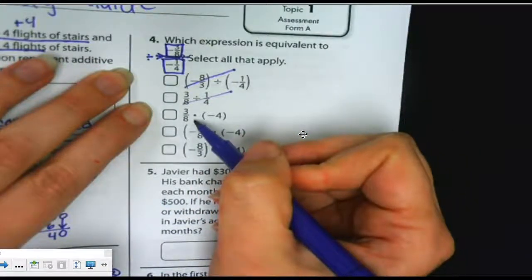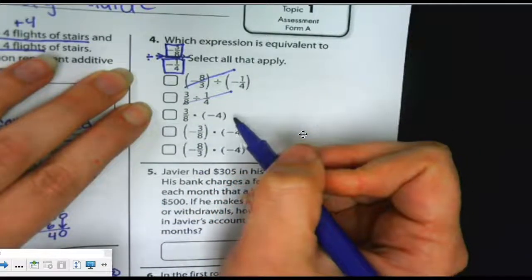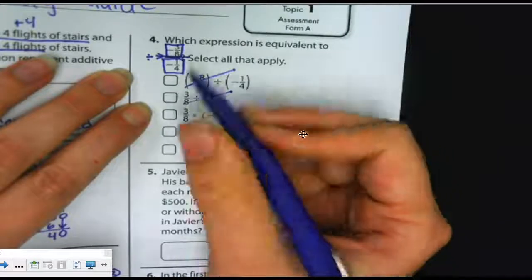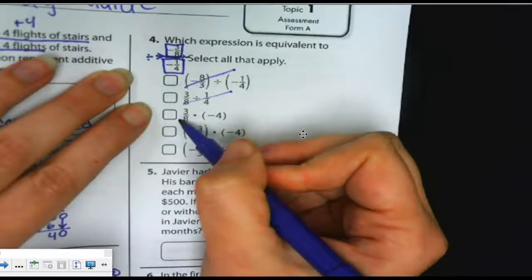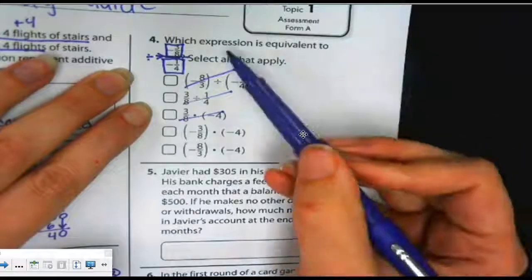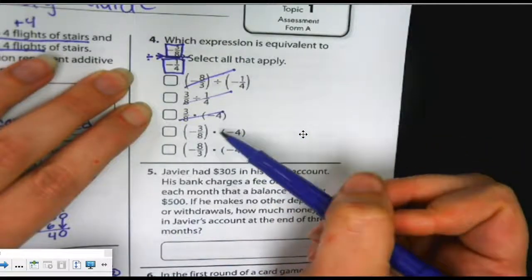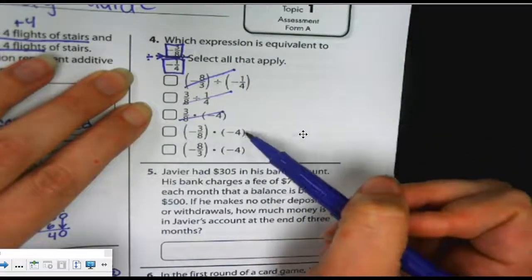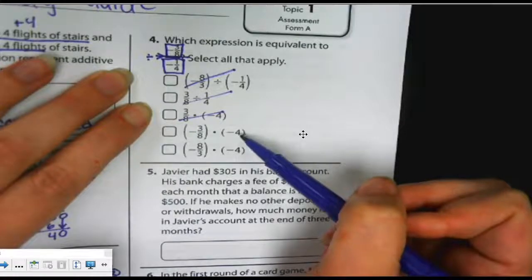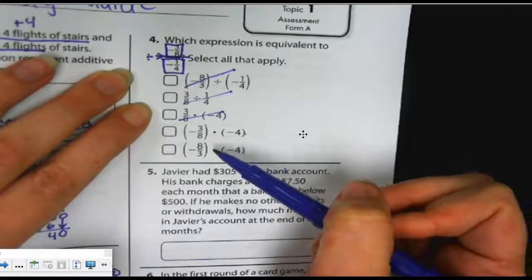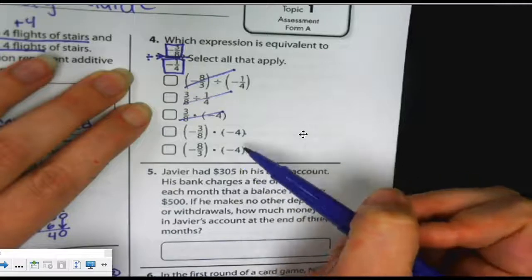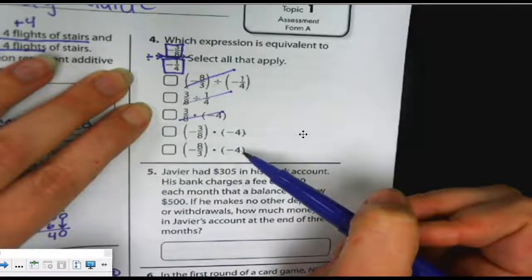Here I have 3/8 times negative 1/4. Again, I went from a negative to a positive, so this one can't be right. Then I have a negative 3/8 times negative 4, possibly we can see. And then I have a negative 8/3 times negative 4.